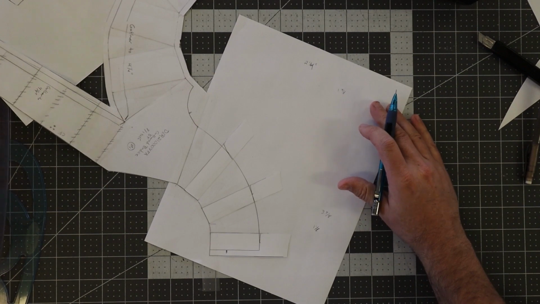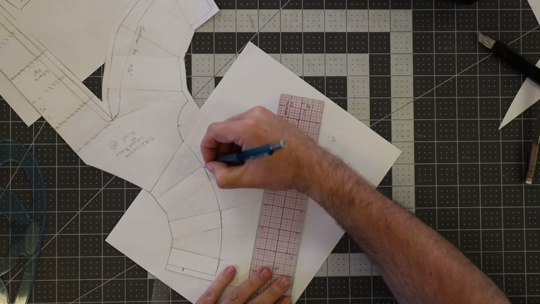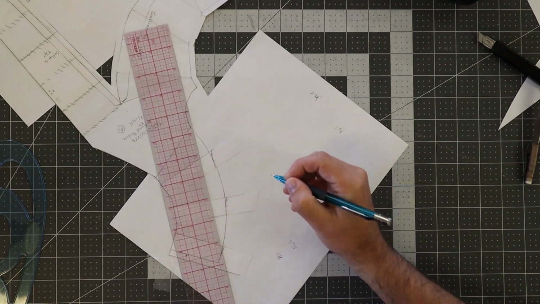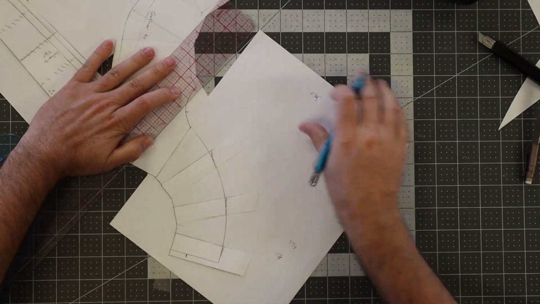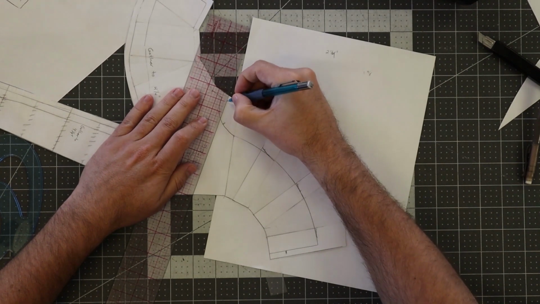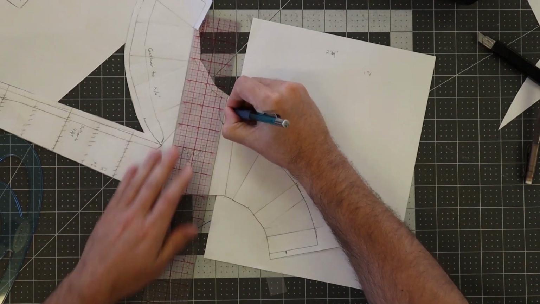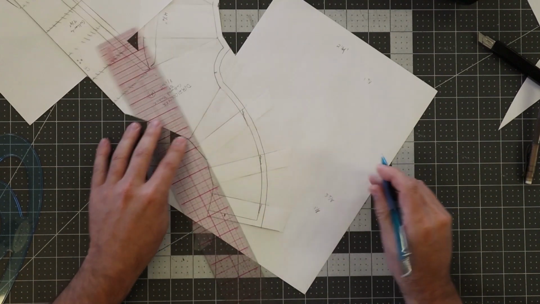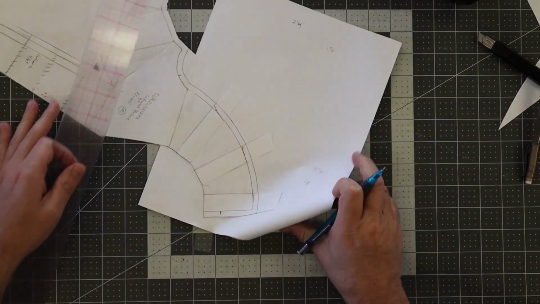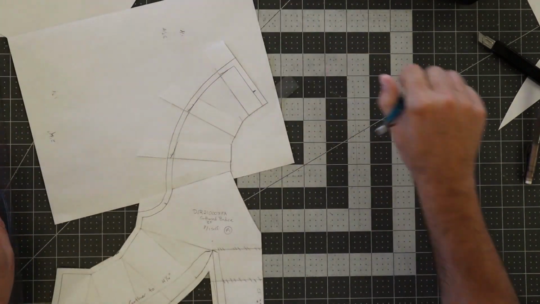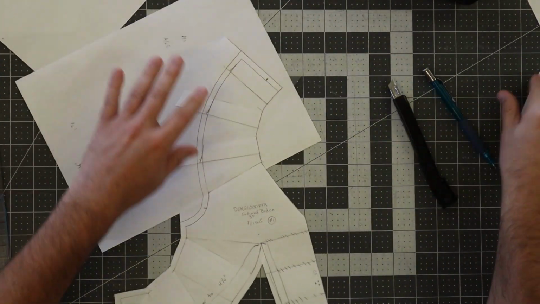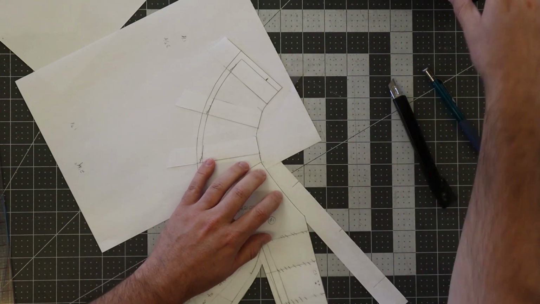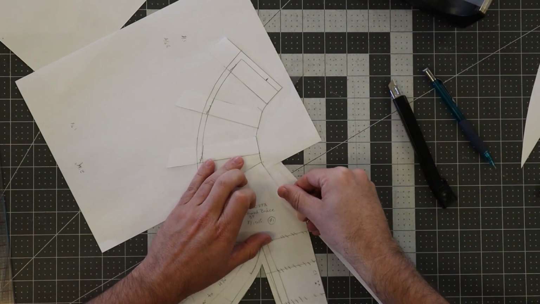We can come in later, hash out all the little chunks that are no longer necessary, add my seam allowance. This is why I didn't add seam allowance here before, is because I knew I was going to have to redraw everything. Add seam allowance to my neckline. I'm actually going to do that before I draw that one in. I'm going to add a little bit of extra paper here so I can draw through my entire neckline.